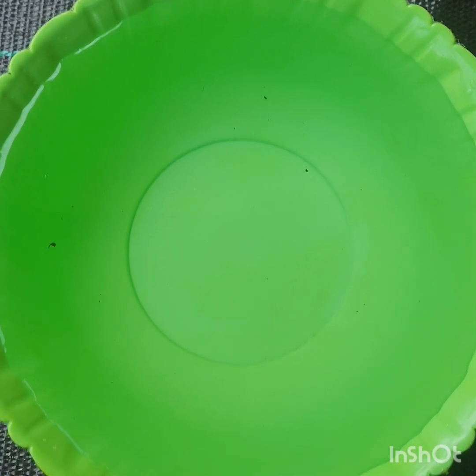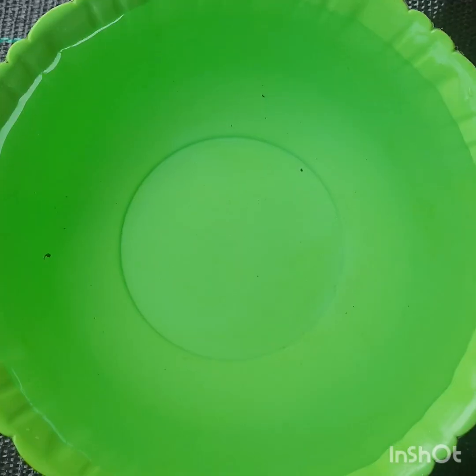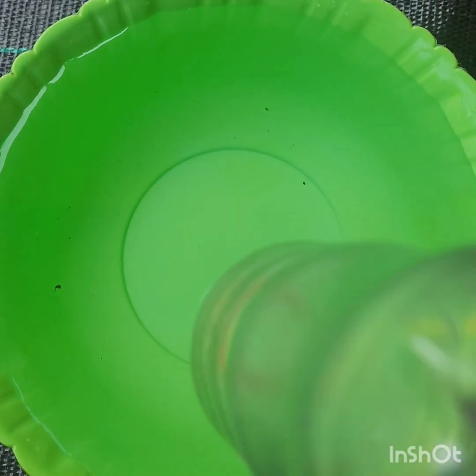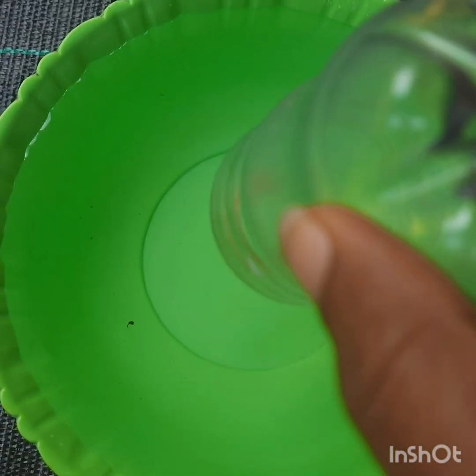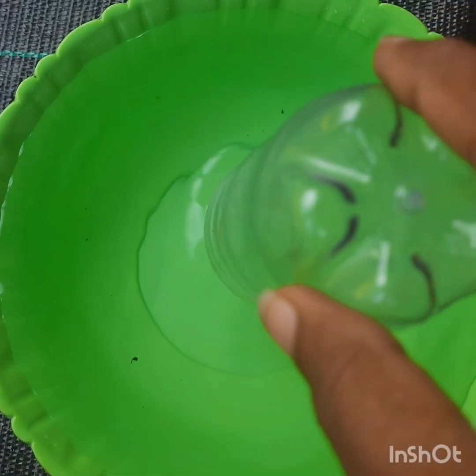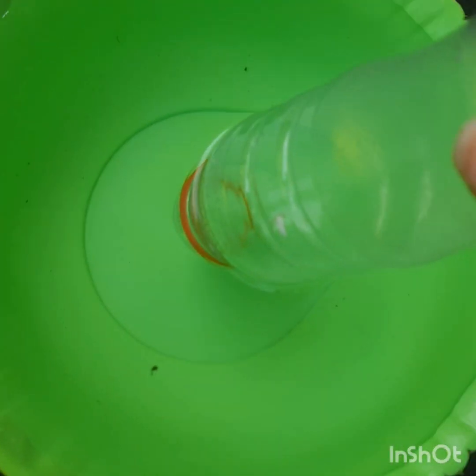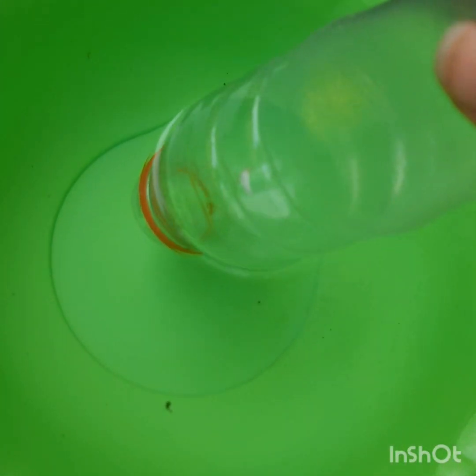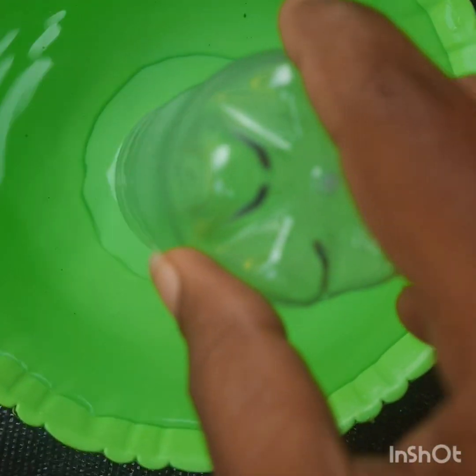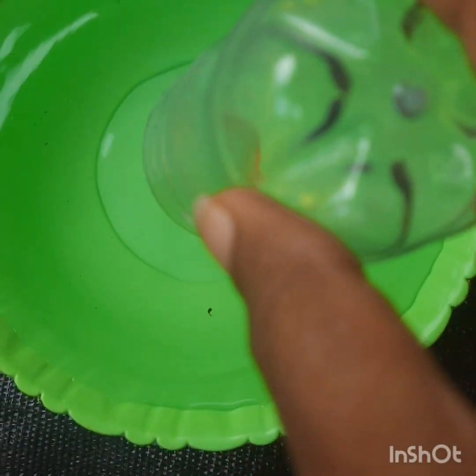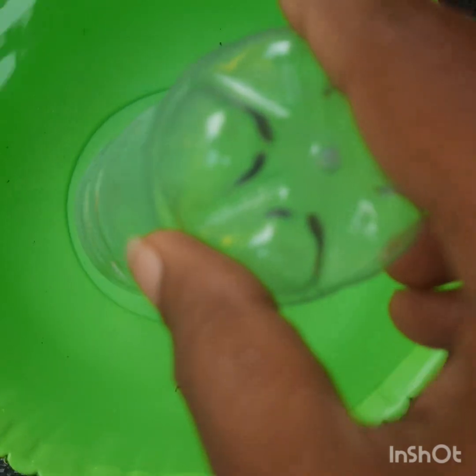Experiment with the bottle. I took some water in a tumbler. Then I took a bottle and covered it. The bottle has air in it, and because of that, it never goes down directly.